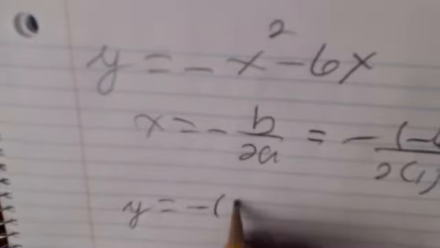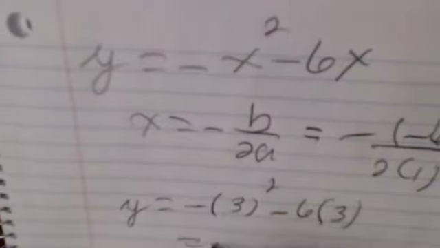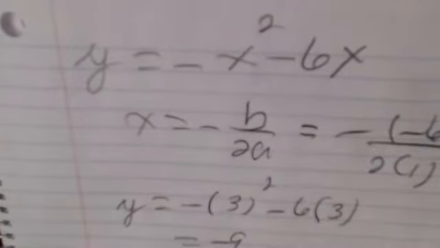Same song and dance. Let's use the little formula, -b over 2a. In this case, b is -6, a is 1. So this gives me 6 divided by 2, which is 3. So the x value of the vertex is 3. Now, be careful when you plug that in. The x value of the vertex is 3. Okay, so this gives me -9, -18, -27.